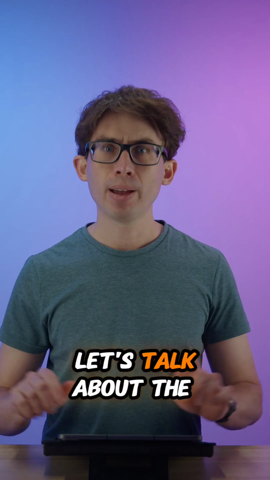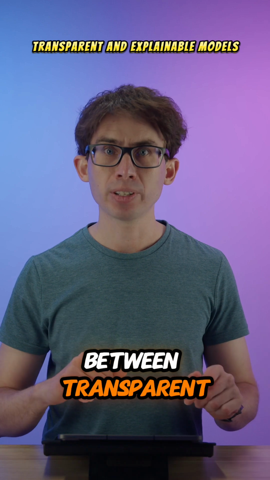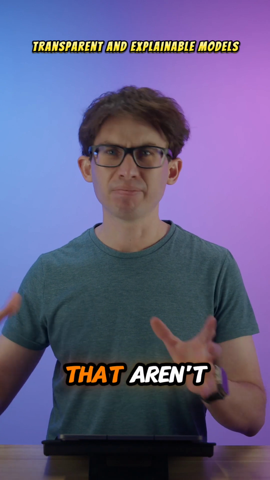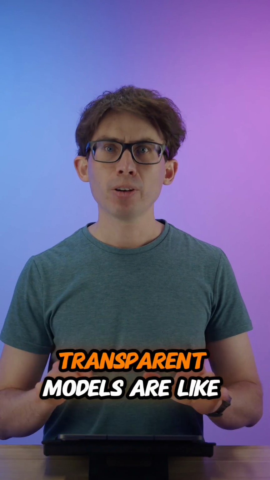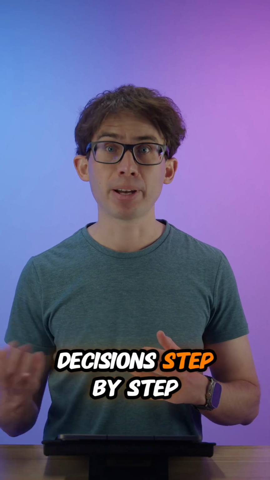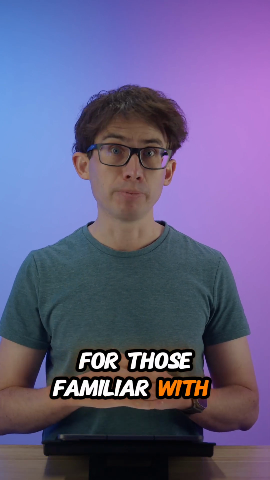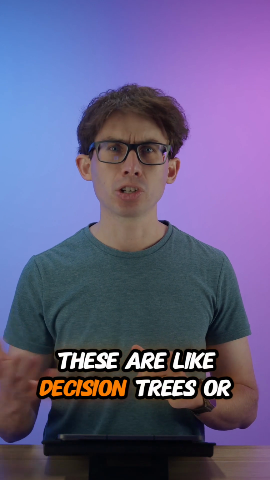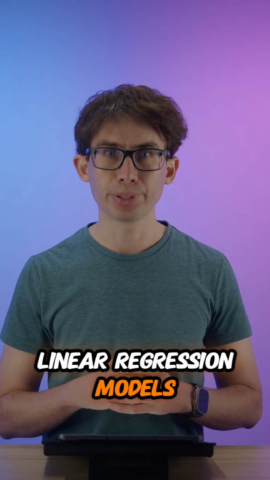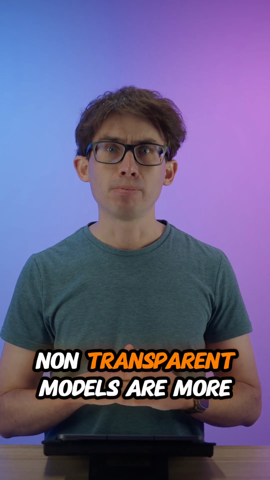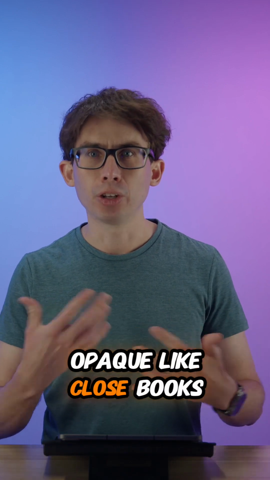First up, let's talk about the differences between transparent and explainable models and those that aren't. Transparent models are like open books. You see how they make decisions step by step. For those familiar with machine learning models, these are like decision trees or linear regression models. Non-transparent models are more opaque, like closed books.